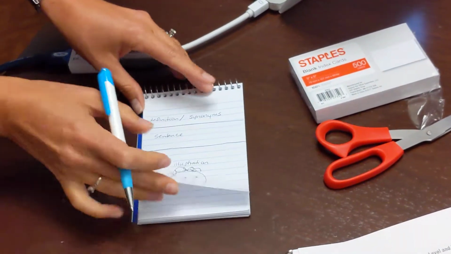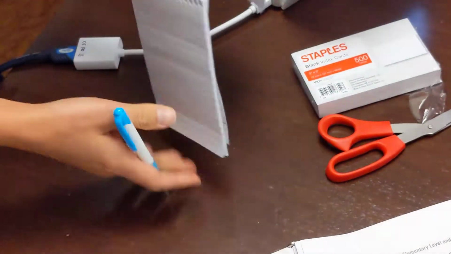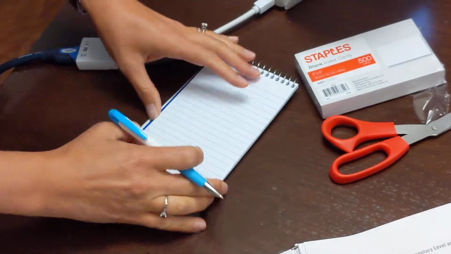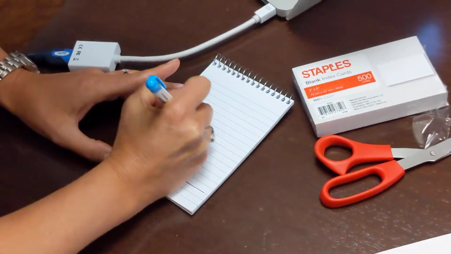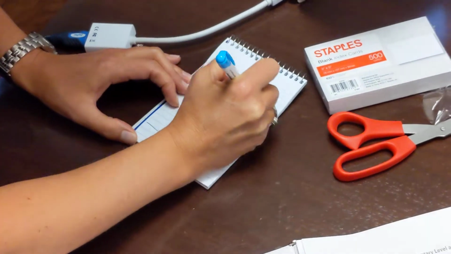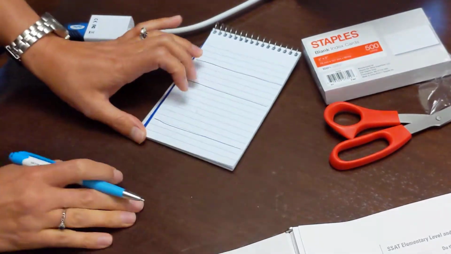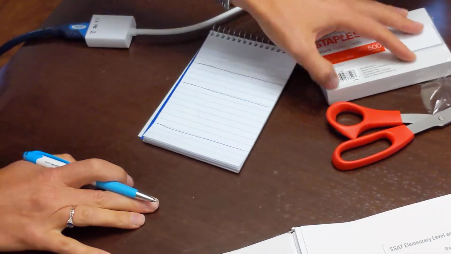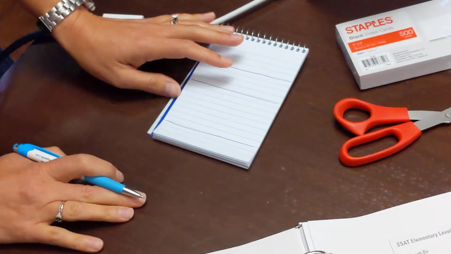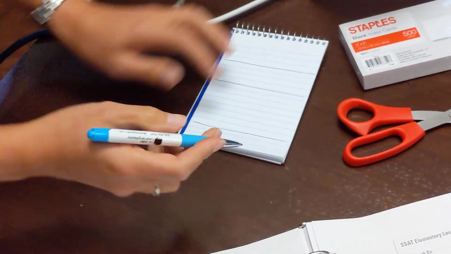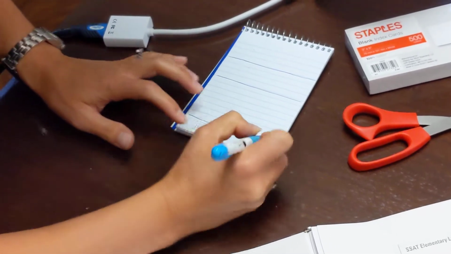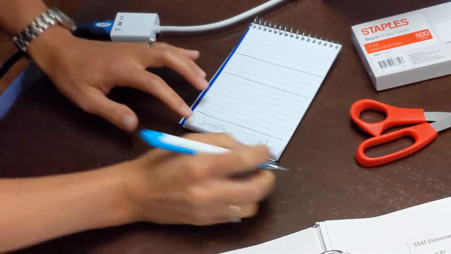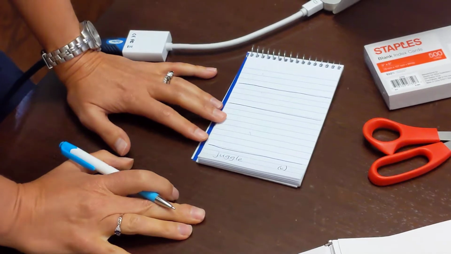So there's that. So now let's do an example with a real word. We'll first make our map here, our little template, our outline. So let's say our word is juggle, but we're not talking about juggling balls, we're talking about juggling tasks. So we have juggle, and we're going to note that it's a verb. And so we're talking about juggling tasks.